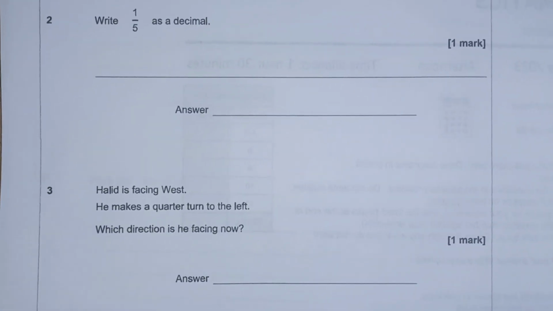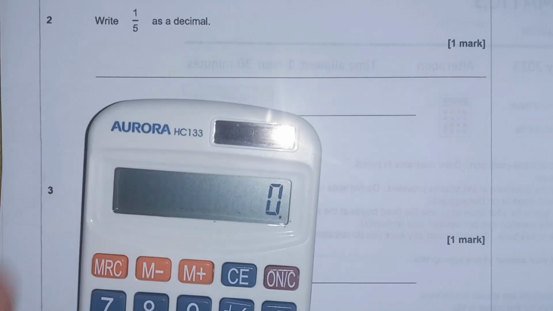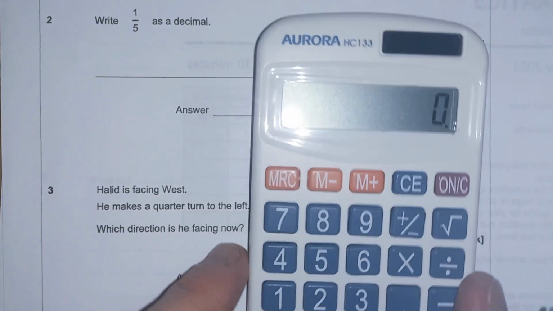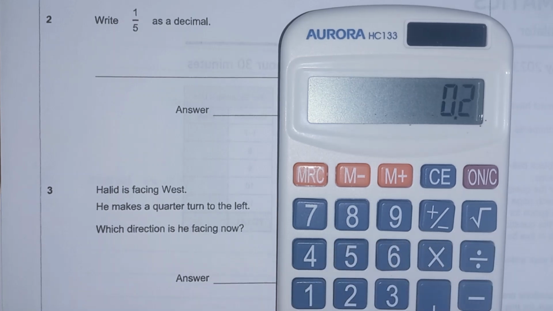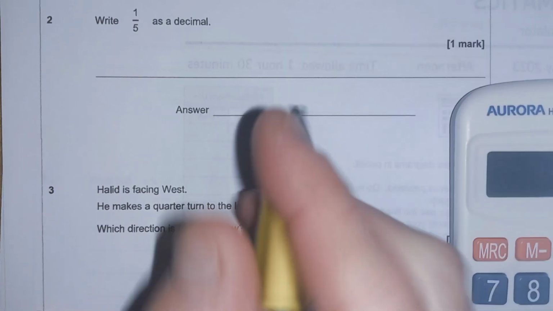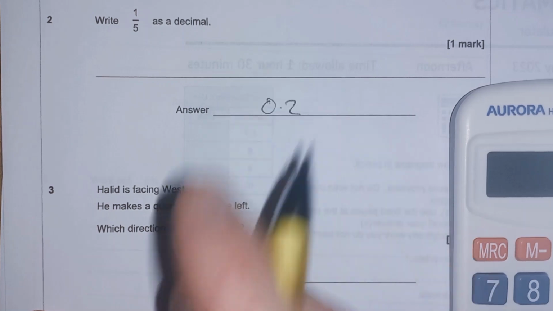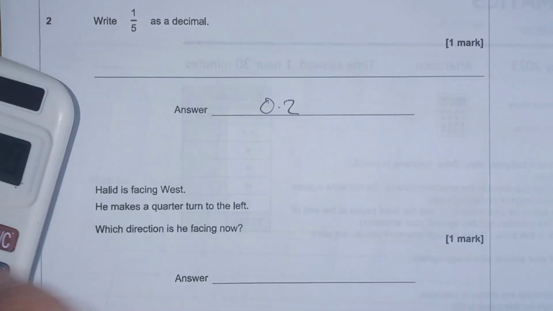Question 2. Write 1/5 as a decimal. We can use our calculator for this. So 1/5 just means 1 divided by 5. 0.2. There you go, that's a pretty straightforward 1 mark.